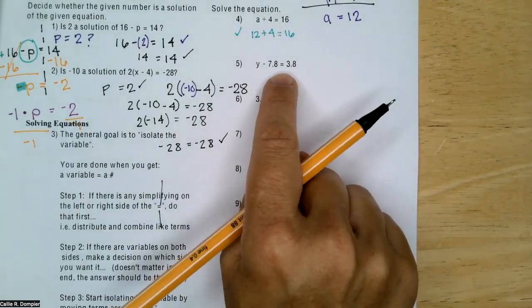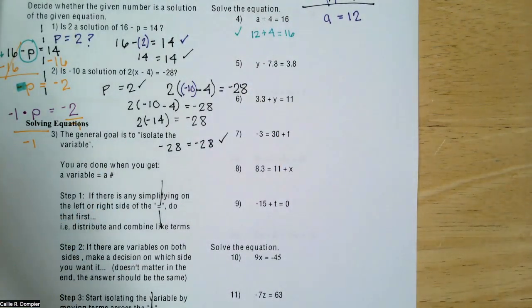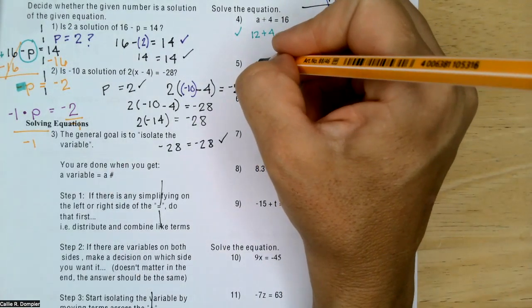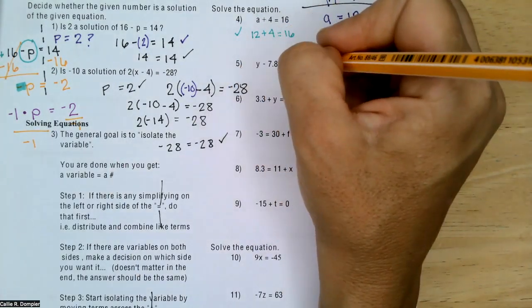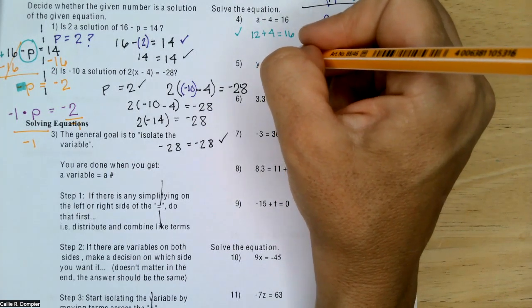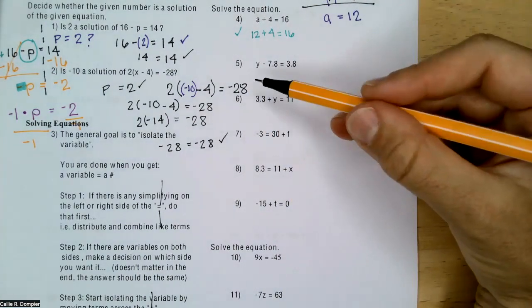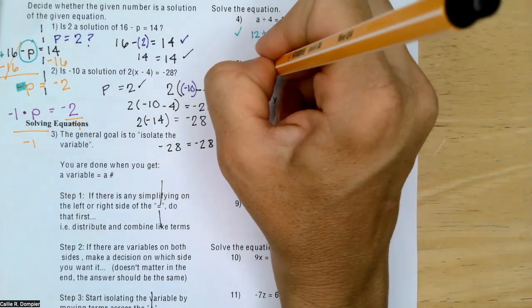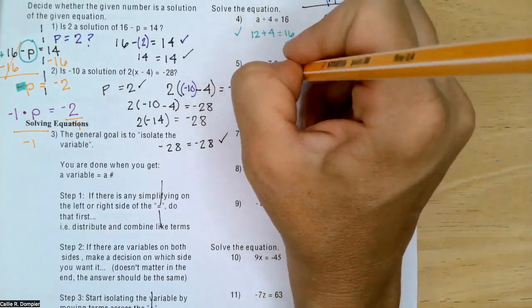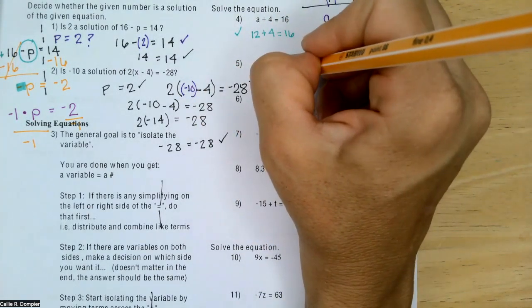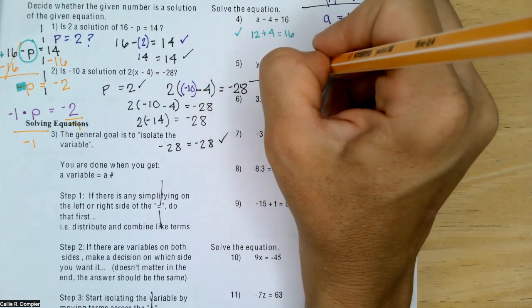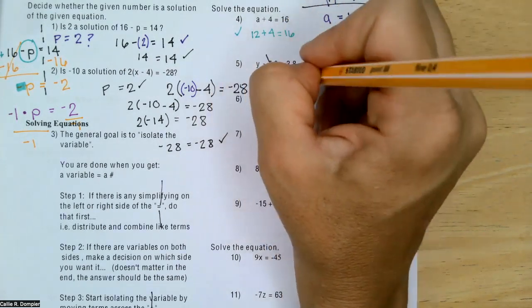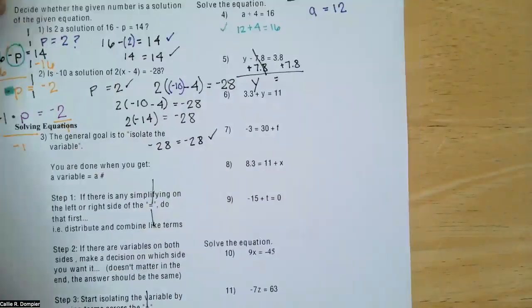Y minus 7.8 equals 3.8. Same skills, just a different format because you have a decimal. Y is alone, Y is on the left. There's no simplifying to do. We just need to isolate it, meaning right now 7.8 is being subtracted from Y. We need to do the opposite. Add 7.8. Anything you do to this side, you must do to the other side. Better to line it up right below it. So that cancels. 3.8 plus 7.8.